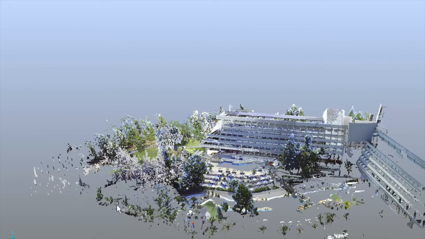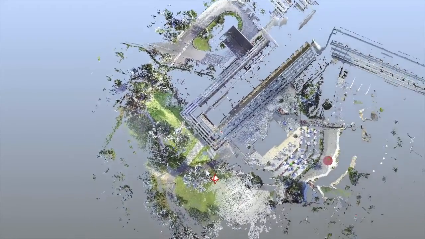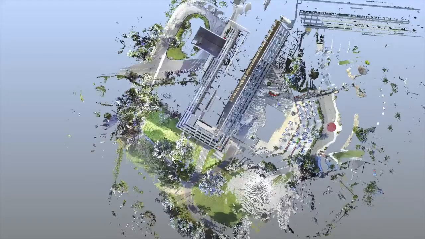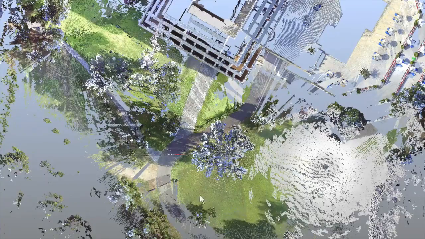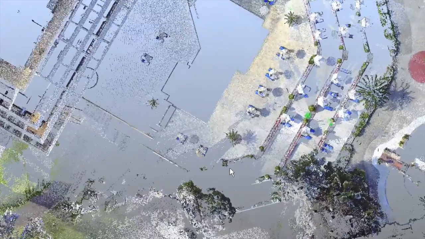So again, this is downsampled. It's not the full viewing plane of this. In the next software we're going to use, I'm going to showcase it in Bentley software. But you can see just in the preview mode of Scene software, you've got a pretty good resolution.